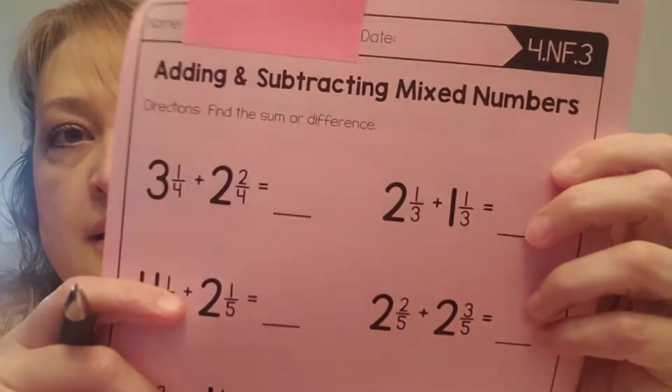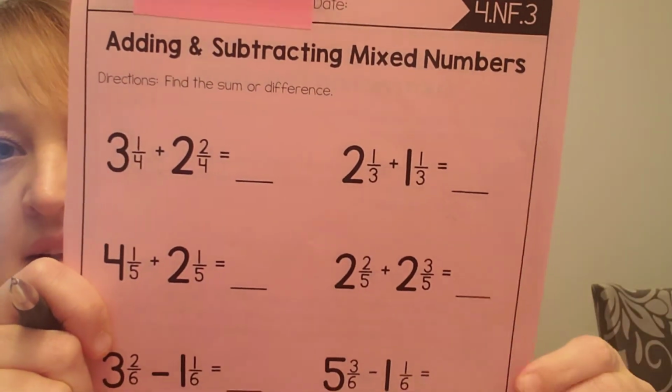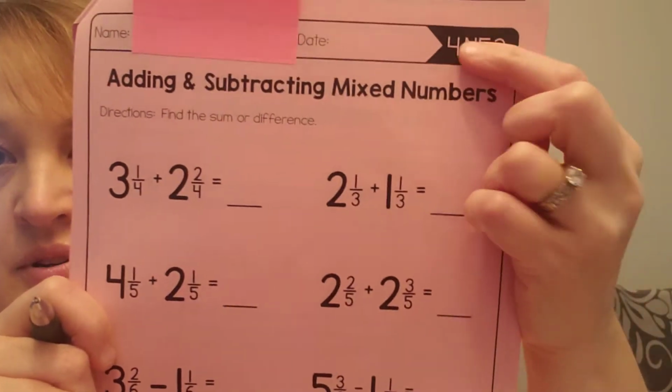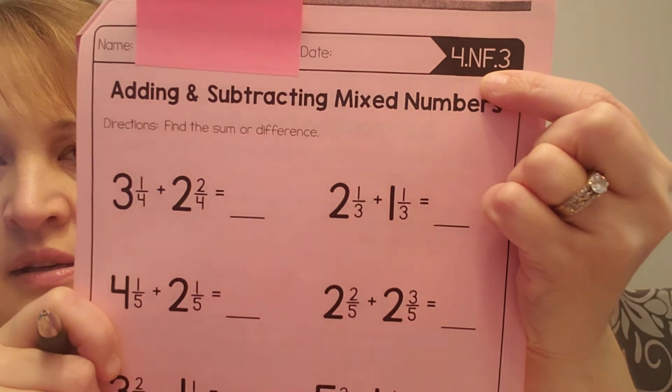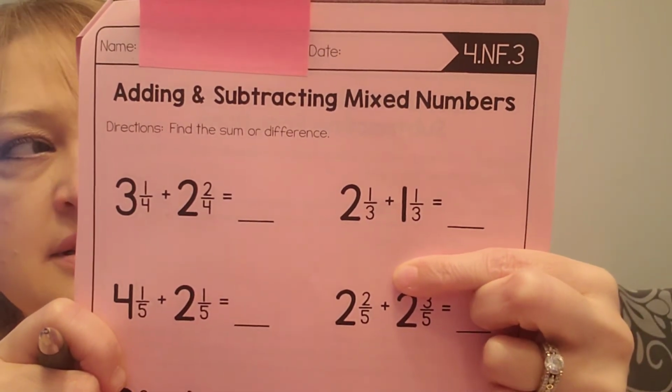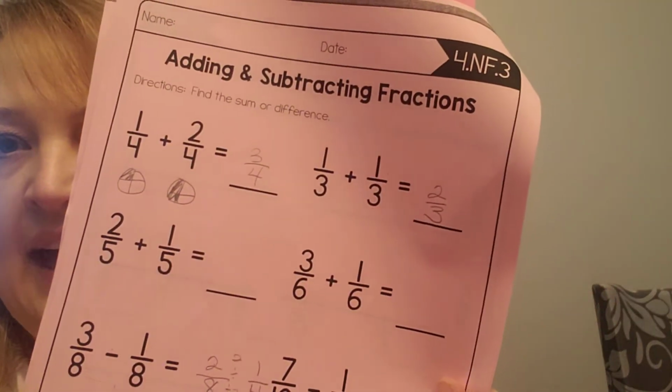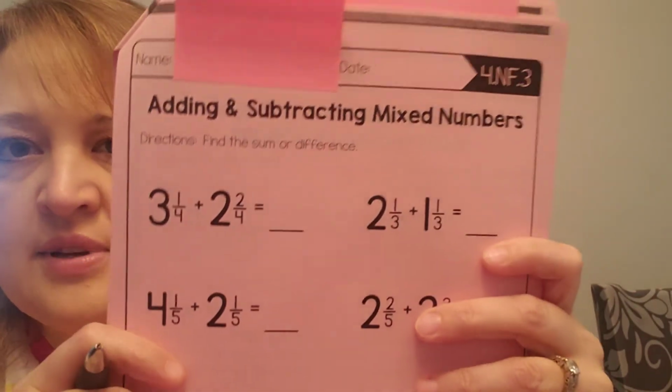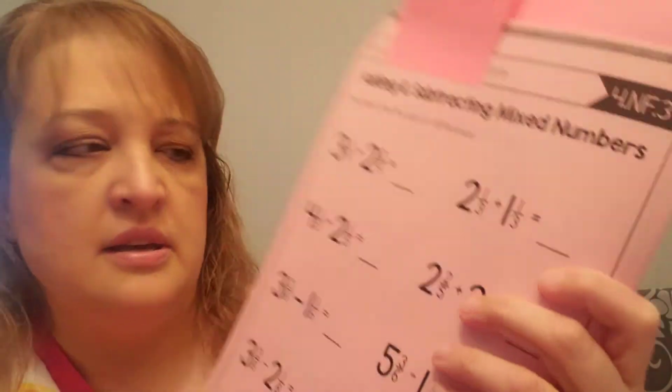All right, now I would like for you to turn to NF3. NF3, adding and subtracting mixed numbers. We've already done the adding fractions on NF3, so now we're going to do this one.